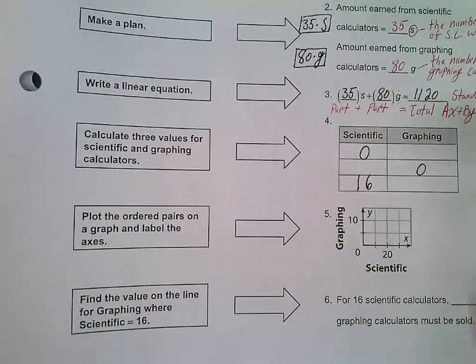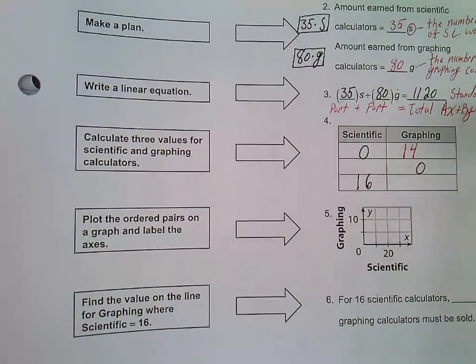So I go back to my sheet and say that the number of graphing calculators I have to sell if I sell 0 scientific is 14.